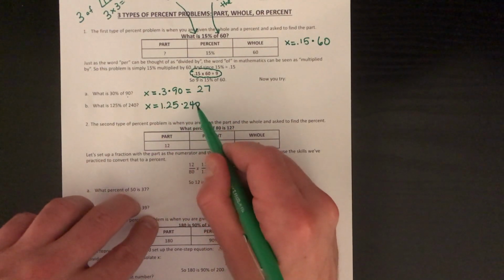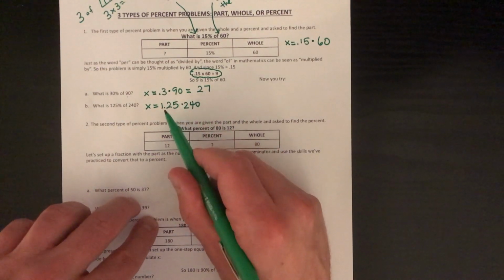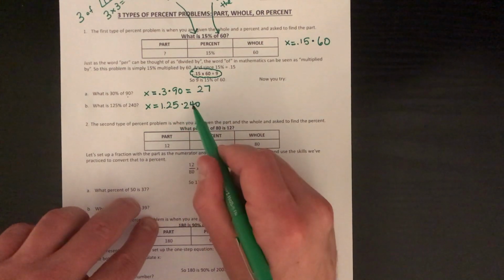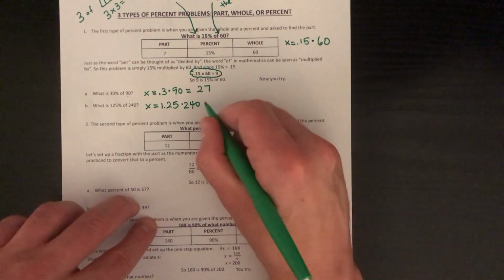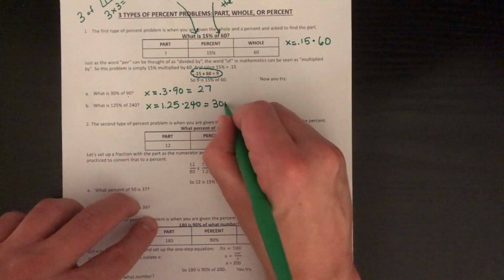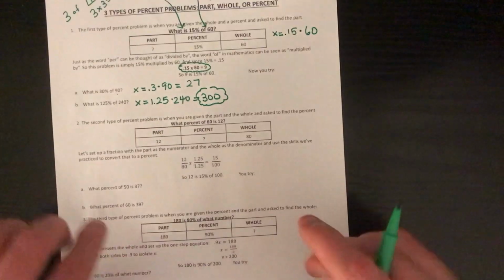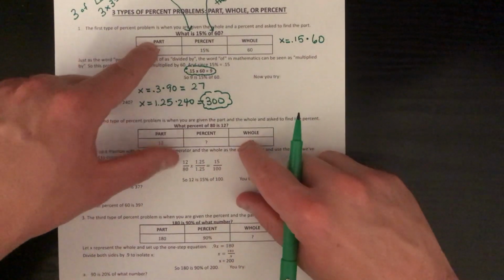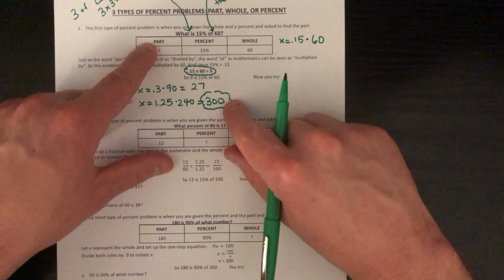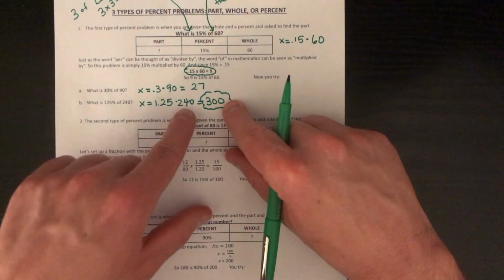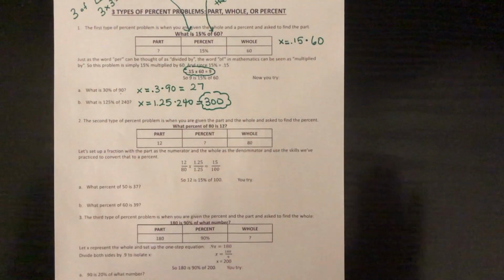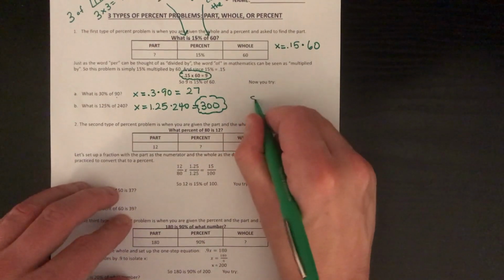1 times 240 is 240, and then 0.25, that's the same as a fourth. So a fourth of 240 is 60. 60 plus 240 equals 300. So you should have got 300. And now hopefully you're asking yourself, wait, that doesn't make any sense, because I'm supposed to be finding the part of something. How can 300 be a part when 240 is the whole? That's totally okay. That's allowed to happen.